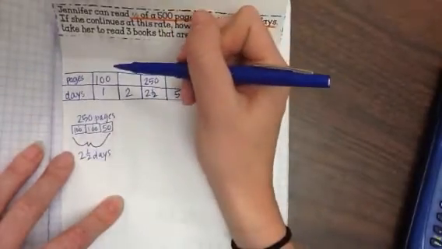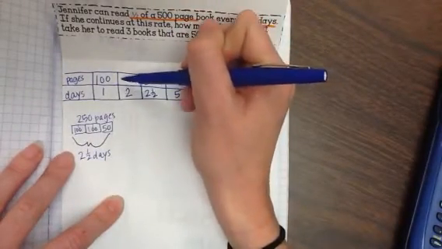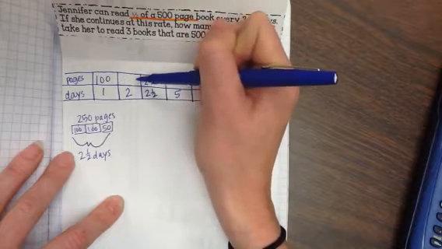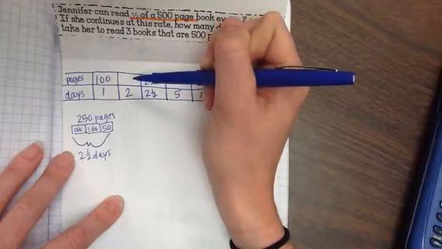So if we have 100 pages in 1 day, what would make sense for how many pages in 2 days? If you want to take a second, think about it, and then come back on and figure out if you got it right.